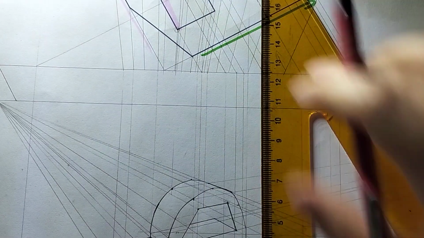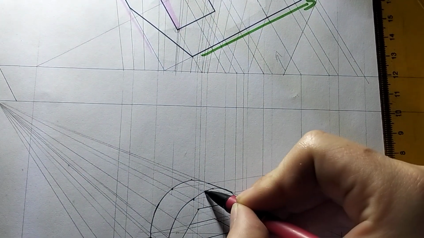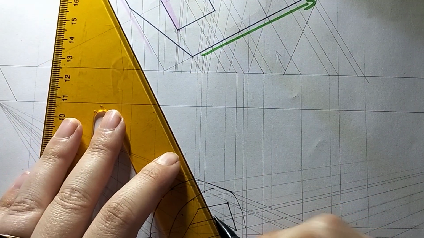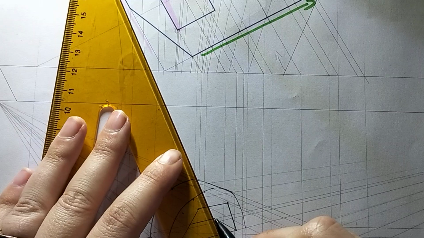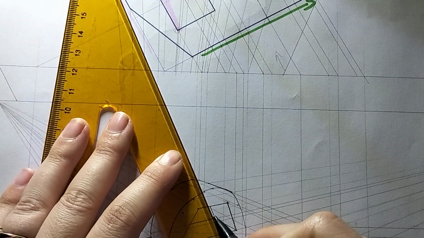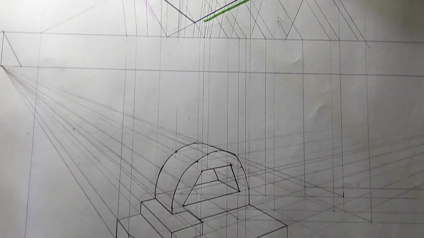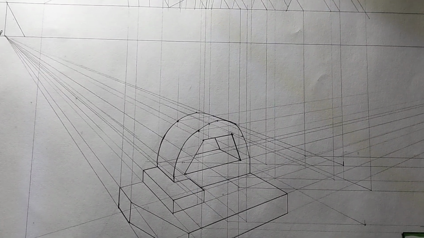Draw it down, and then where these two align, so that will be the point where I should draw it to, and then I can just go and connect that part. So there is my perspective drawing, and we're finished.